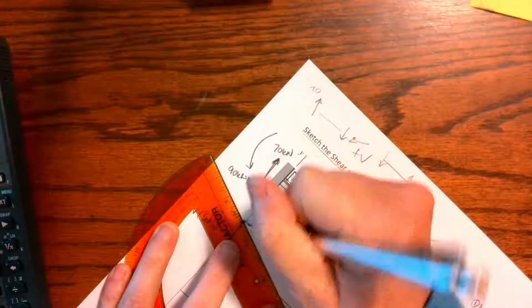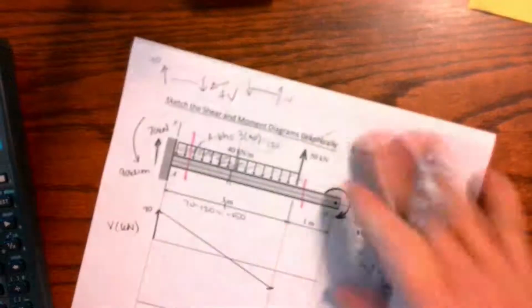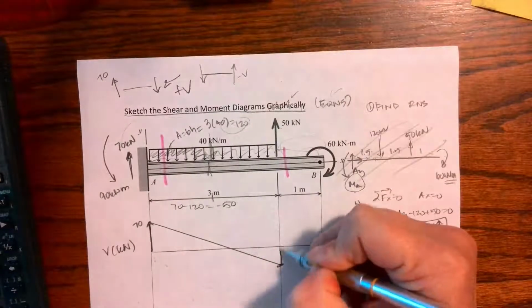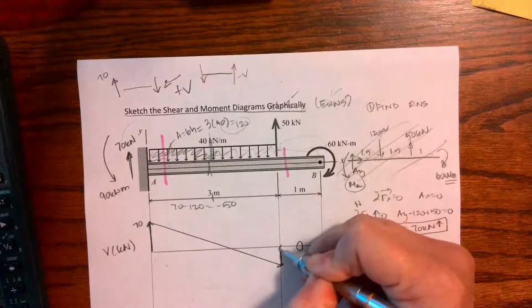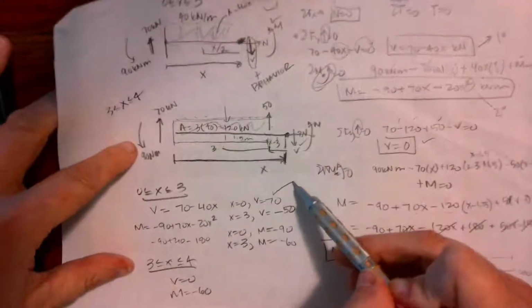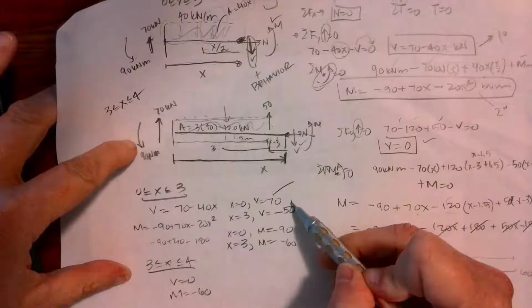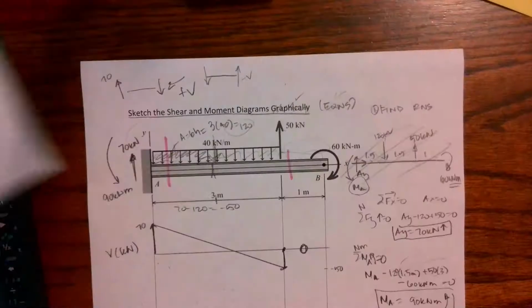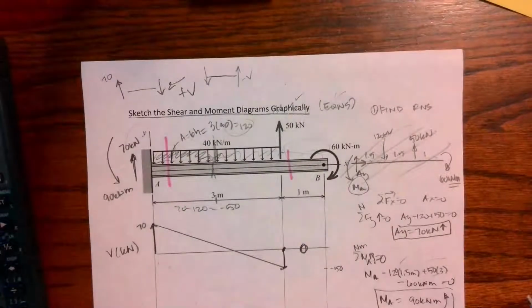Okay, like so. And then I'm at negative 50. And I push back up 50 kilonewtons. So we end right here at 0, and I'm 0 across. If I look at what my equation said, I'm going to start at 70. I'm going to end at negative 50. Okay, and then I'm going to be 0 across. That's exactly what I would have.